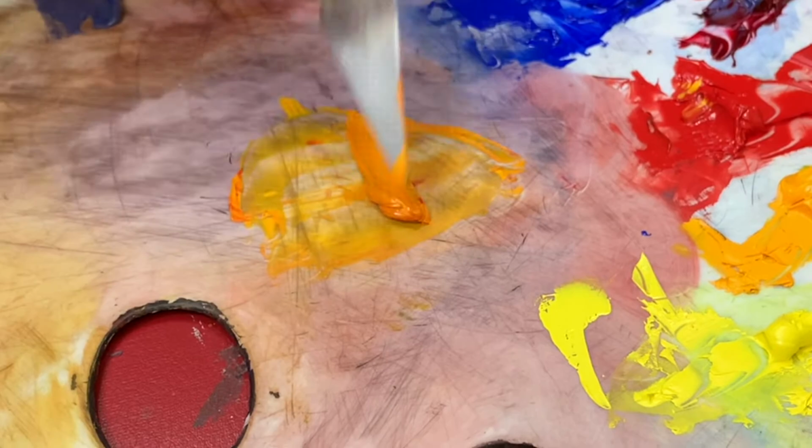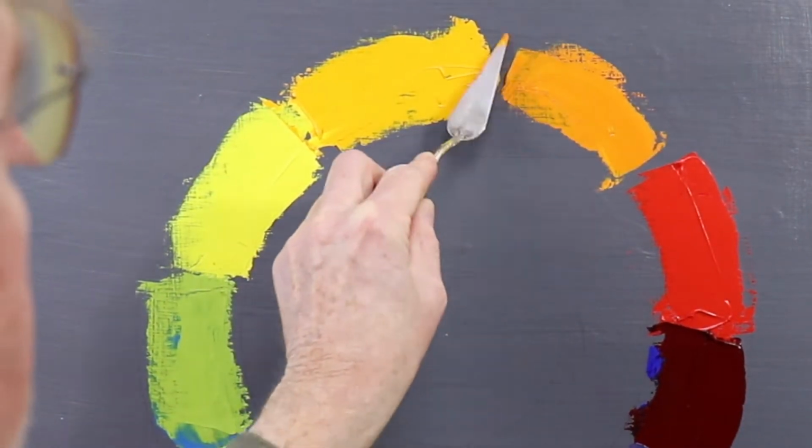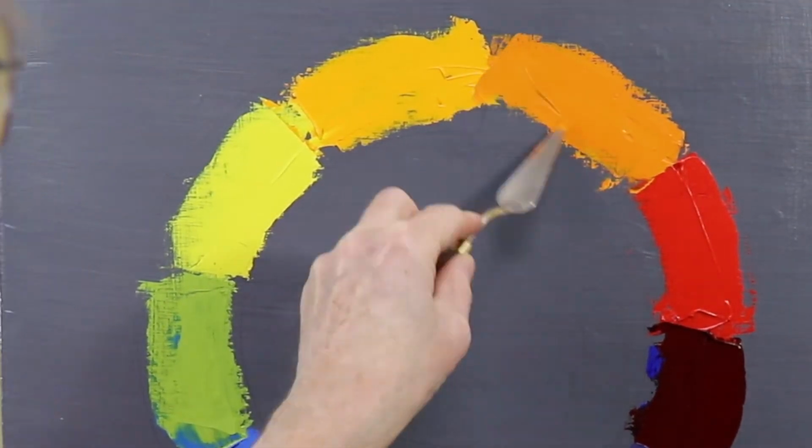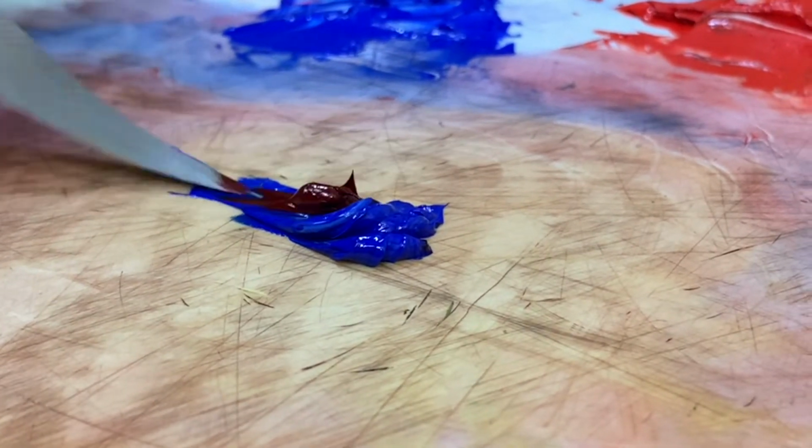Build your own colour wheel using your own palette. It'll really tell you a lot about how your colours behave and the relative strengths of each one versus the other.